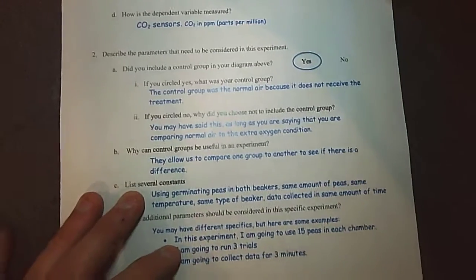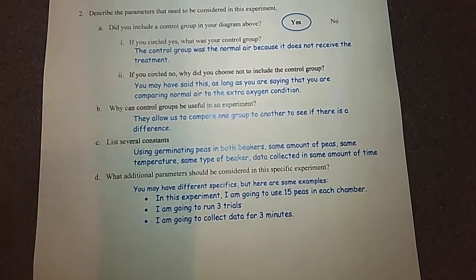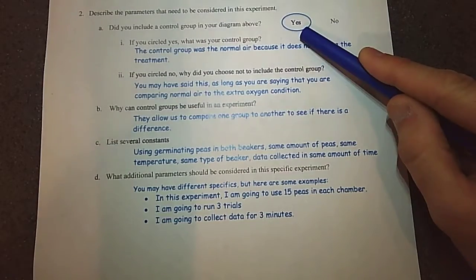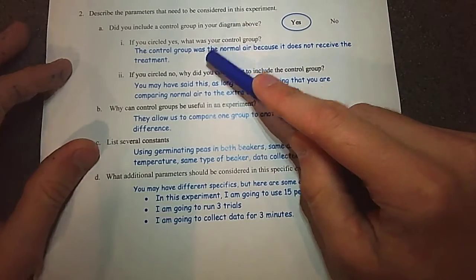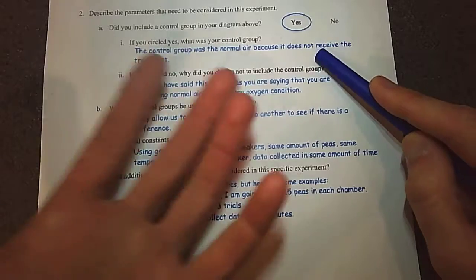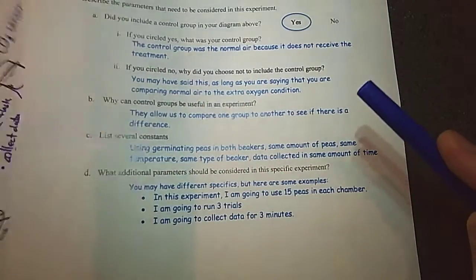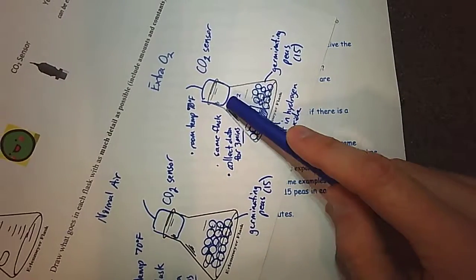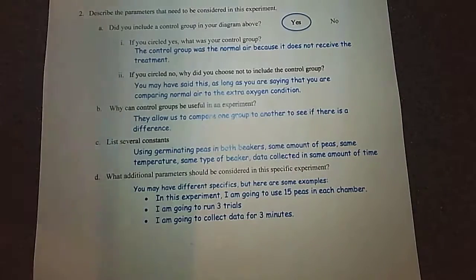So let's look at our constants and controls. Did you include a control group in this experiment? In this experiment, there should be a control group. The control group was the normal air, because that is the group that's not receiving our treatment. Our treatment is adding in this beaker to produce extra oxygen to see if it has an effect on cellular respiration.